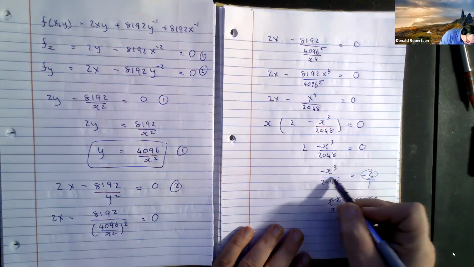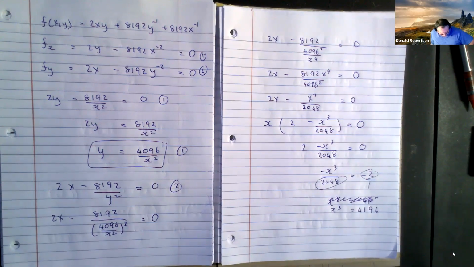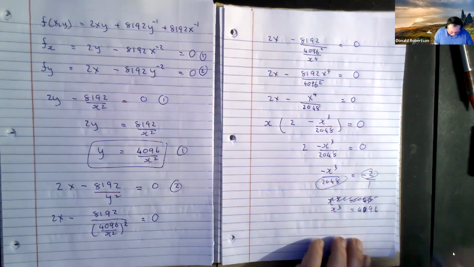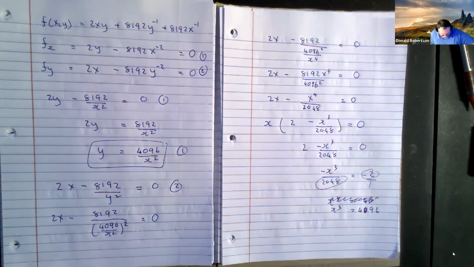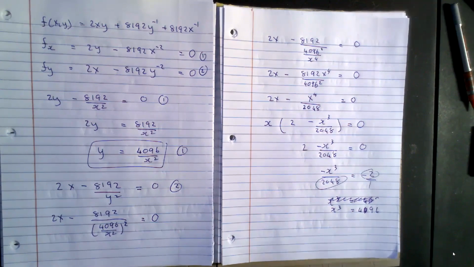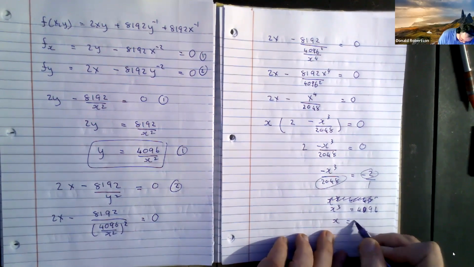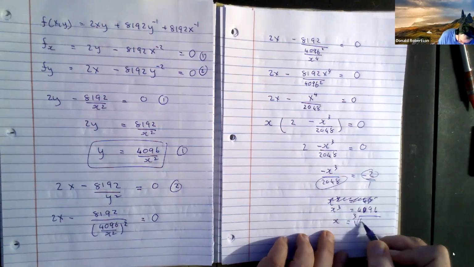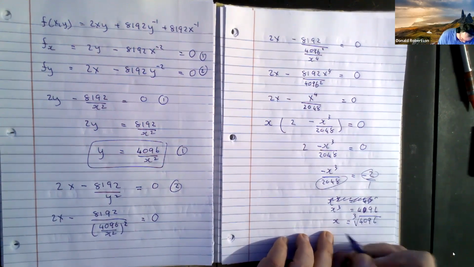Someone check that 2 times that guy is 4,196. Because I'm not sure anymore. I think it might be 4,096, now I think about it. 4096. Yep. Now, doesn't that make x the cube root of 4096?